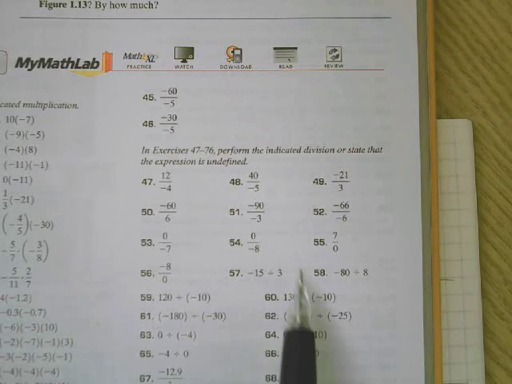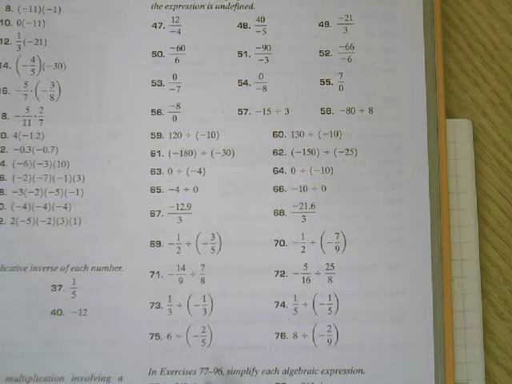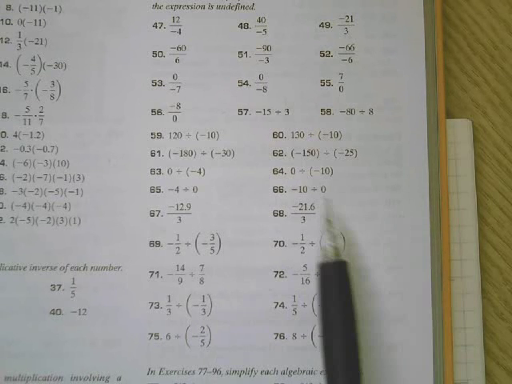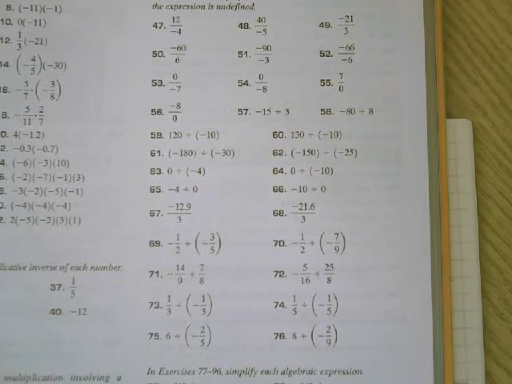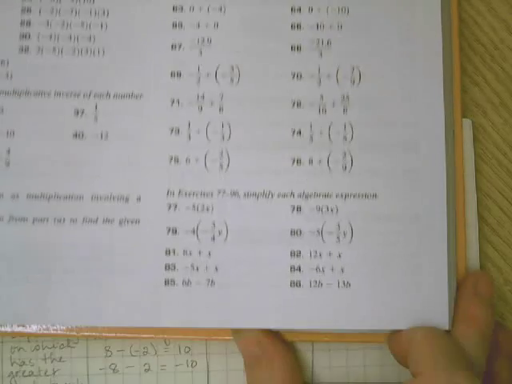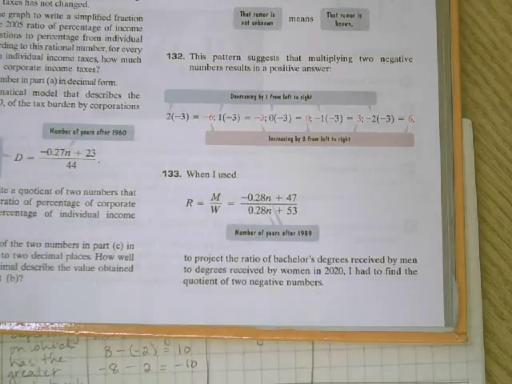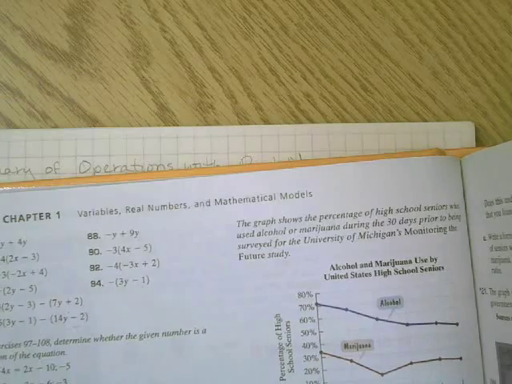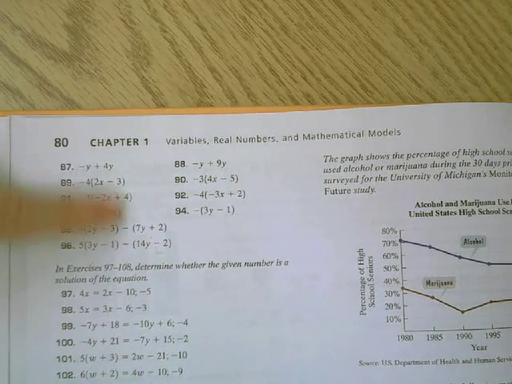And then 65 to 70, again dividing. Once again, do not skip those fraction problems. 85 through 91, you're down here simplifying the algebraic expression. And then up here, continuing to simplify, and then down here, 99 to 100.